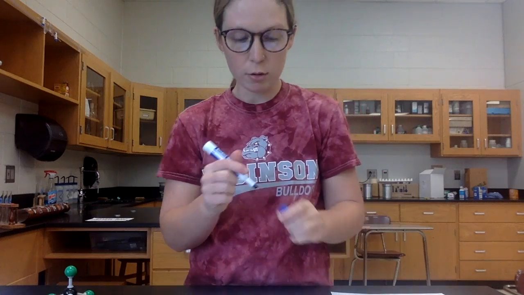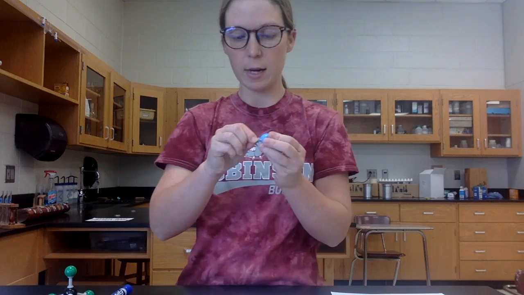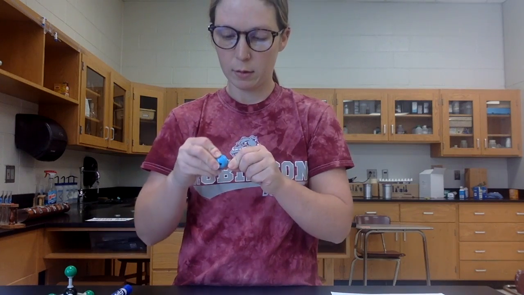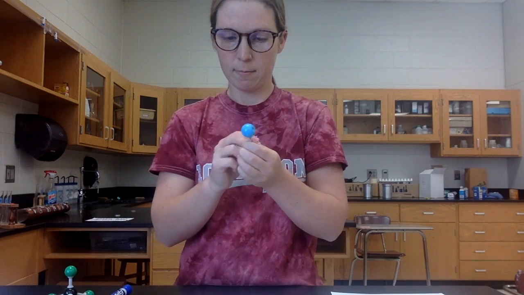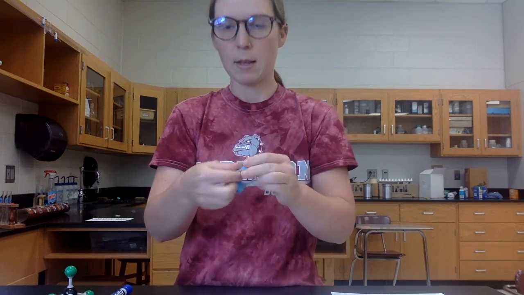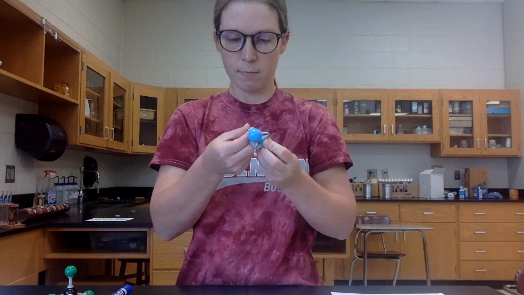The reason I wanted to show you this one is so you know how to use the flexible pieces. So you've got the flexible bonds now. We've got 2 of them together. That's a single bond. That would be a double bond, and we've got 1 more. And this one shows our triple bond, so it's got 3 bonds between the two.